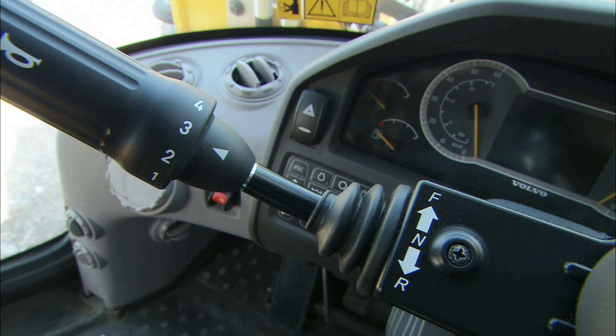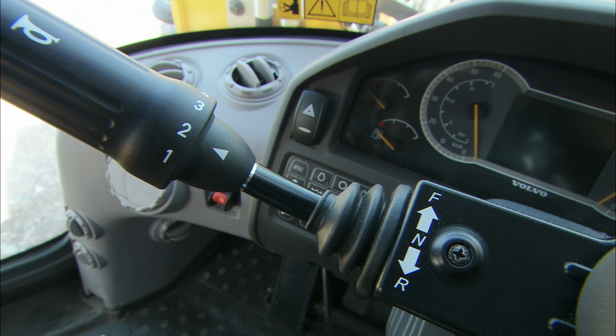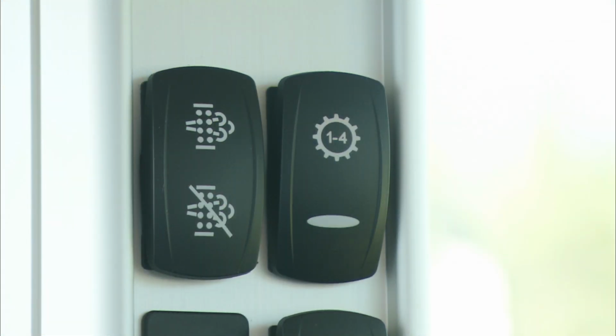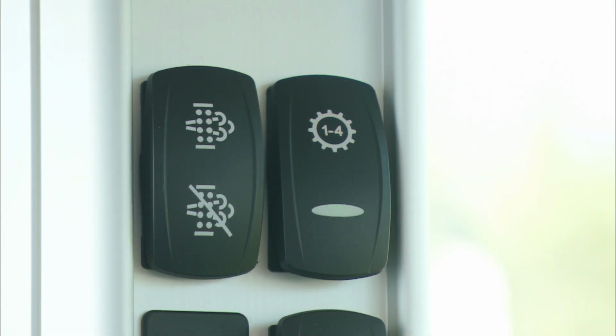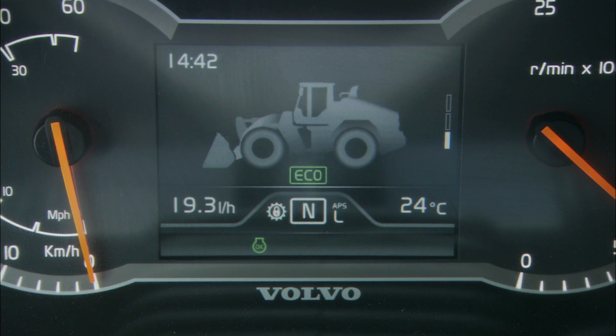When loading a vehicle, put the gear lever in position 2. Automatic downshifting should be activated. Boom suspension in gear-dependent position.